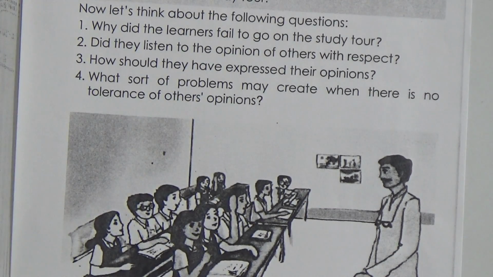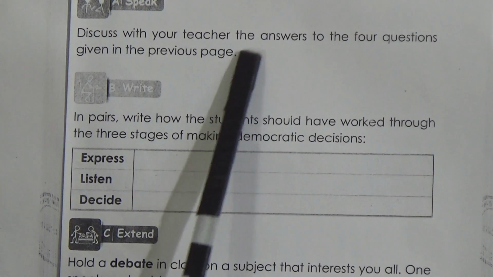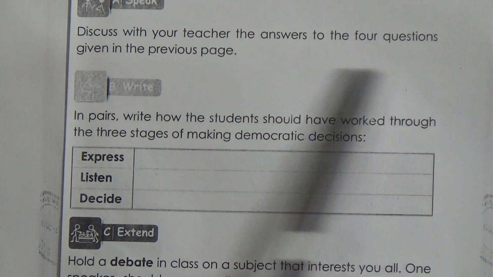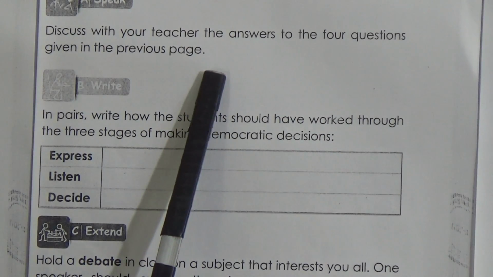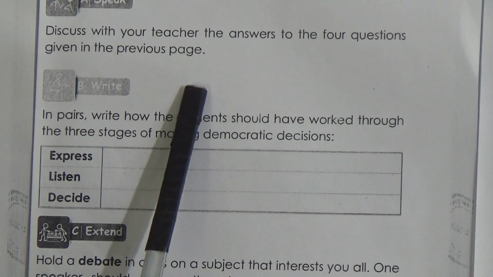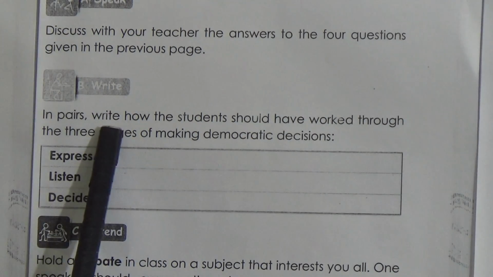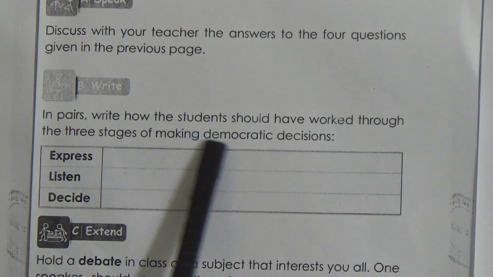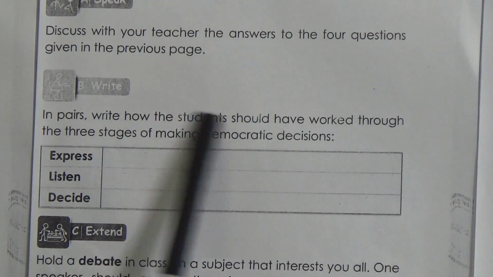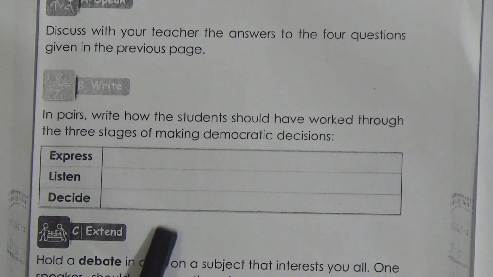Now page number 31, speak. Discuss with your teacher the answers to the 4 questions given on the previous page. In the previous page we have answered the questions. Hope you have understood. And number B, write in pairs. Write how the students should have worked through the 3 stages of making democratic decisions. You will do this list by yourself at home and show me in the live class.